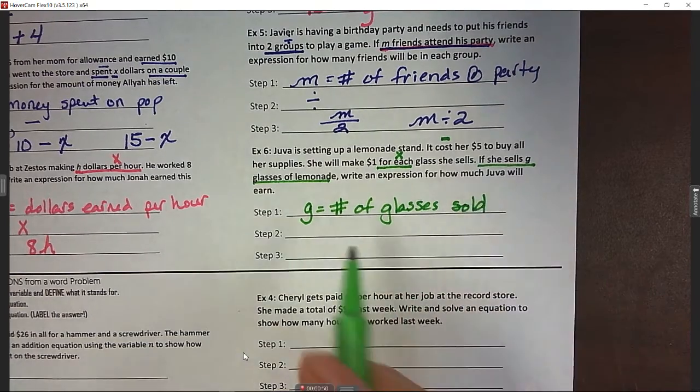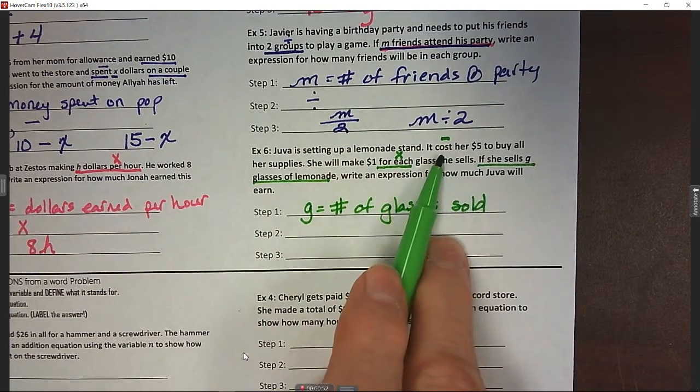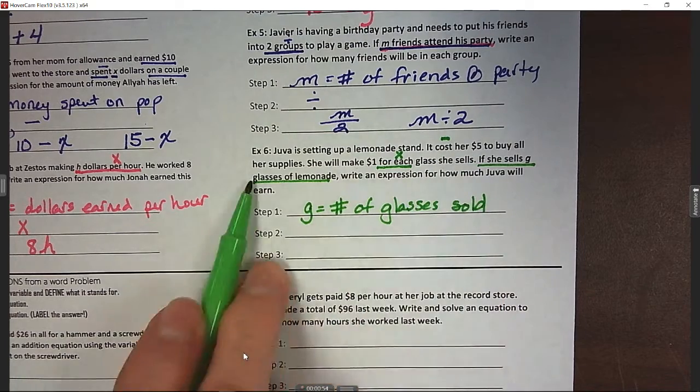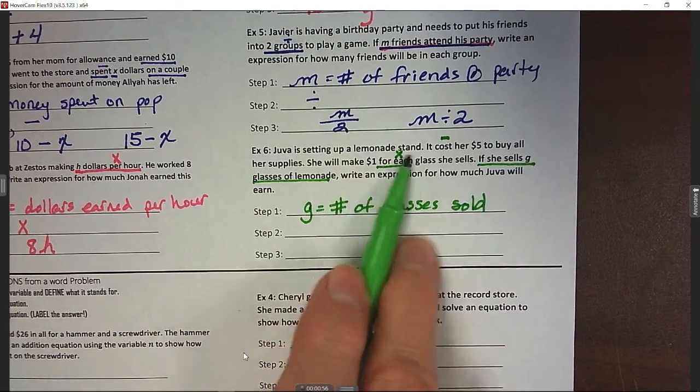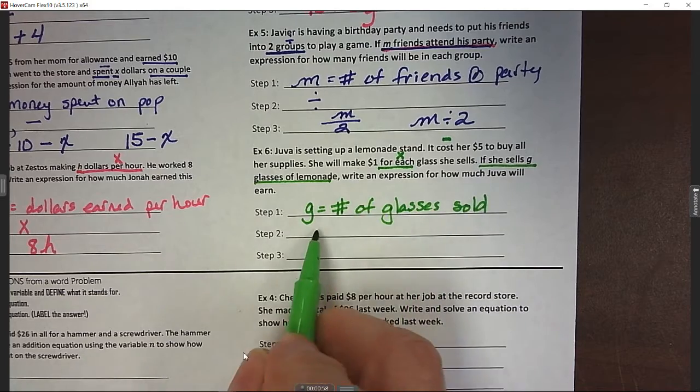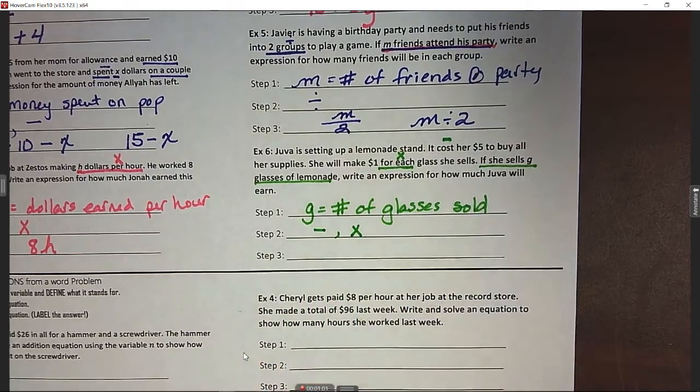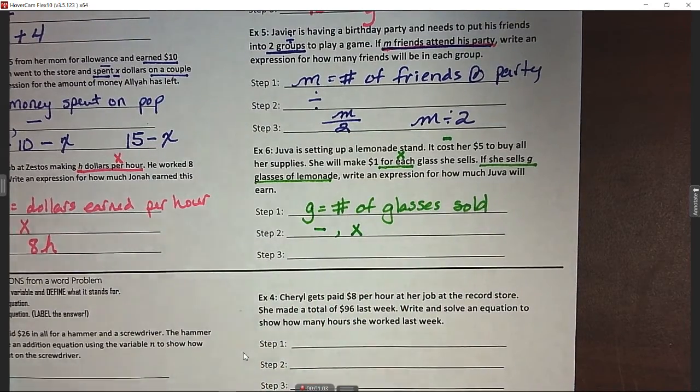Okay, so we know then that it's going to cost us something, so that's the subtraction part, and we're going to get $1 for each or per glass. So we're going to do a little subtraction here, we're going to do a little multiplication here. So let's see how we can put this all together now.